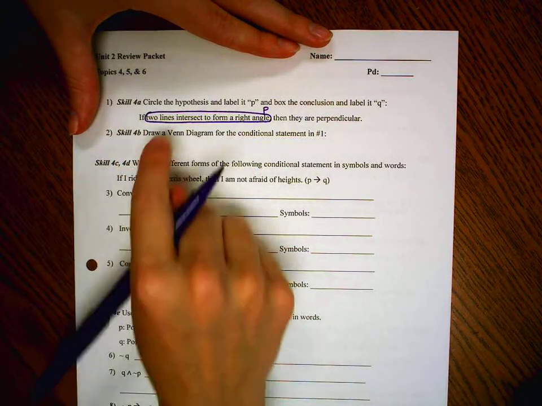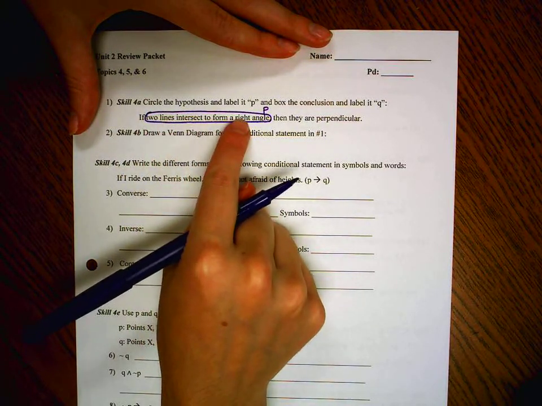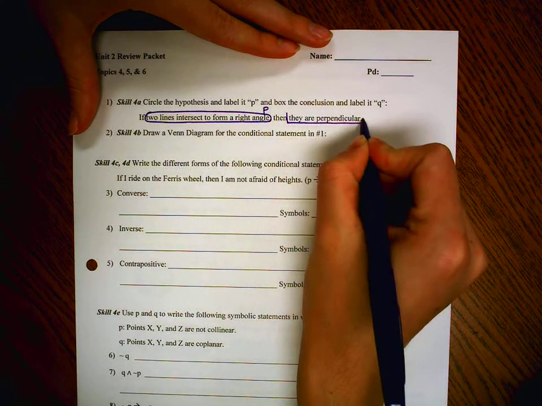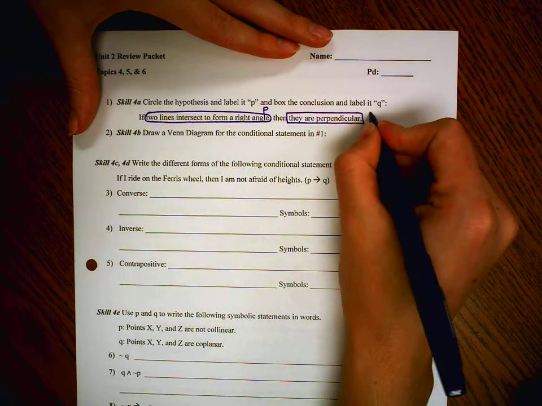The conclusion is what comes after the word then, so I'm going to box my conclusion. In this case, it is they are perpendicular. So if we asked you to write out the conclusion, you would just write they are perpendicular.